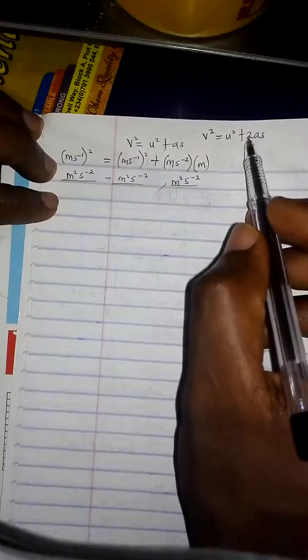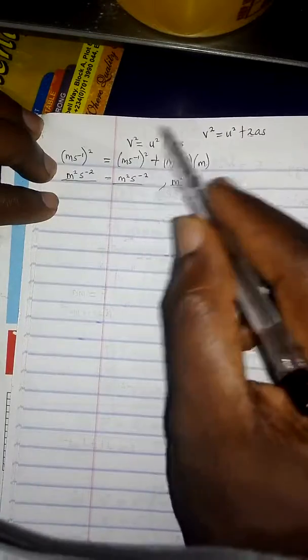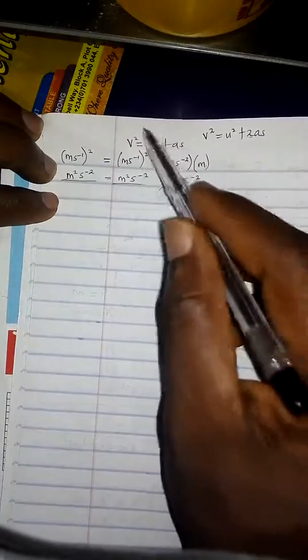Okay, but if we are to judge strictly based on dimensional analysis, we say this equation is correct. Of course, the proper equation should be v square is equal to u square plus 2as. So now this 2 is not present here. Yes, dimensional analysis cannot tell whether or not this is correct the way it is.